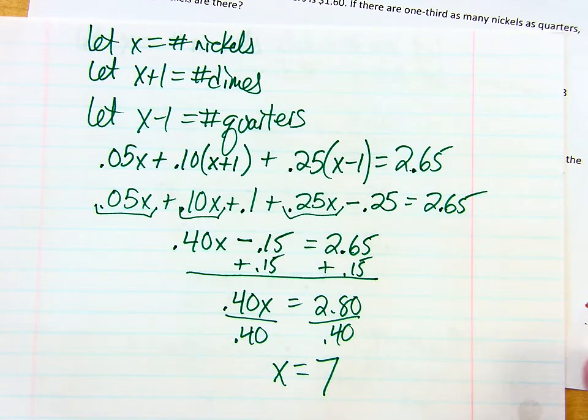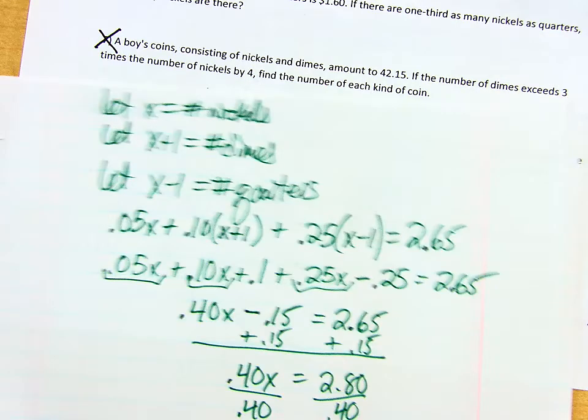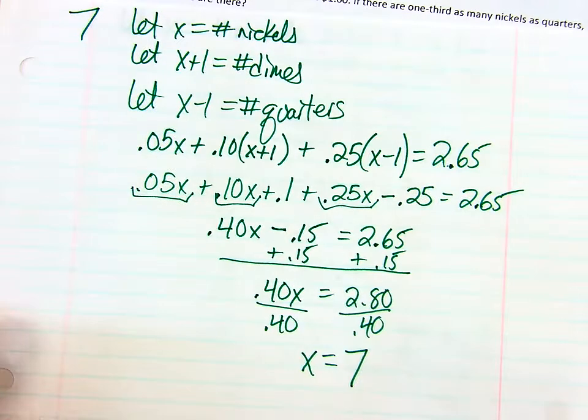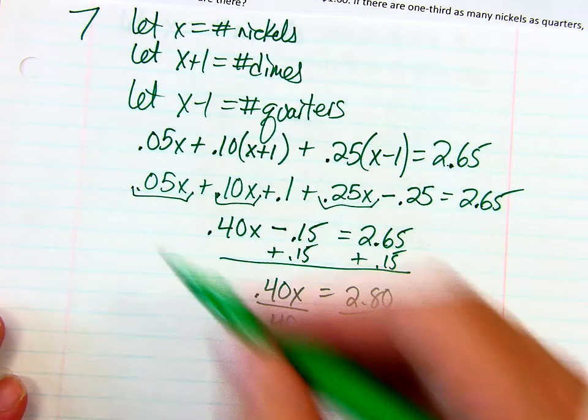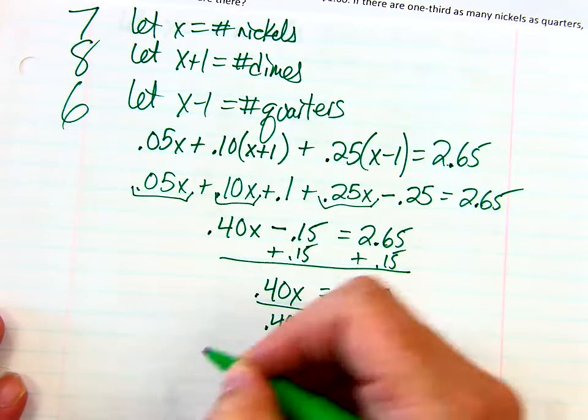So now, what did they want to know? How much of everything was there? So X was 7, and that stood for nickels. So if I have 7 nickels, how many dimes do I have? 8, and quarters, 6. So write me a sentence.